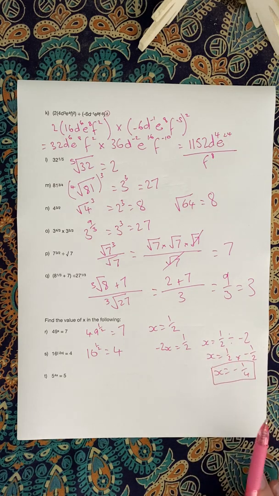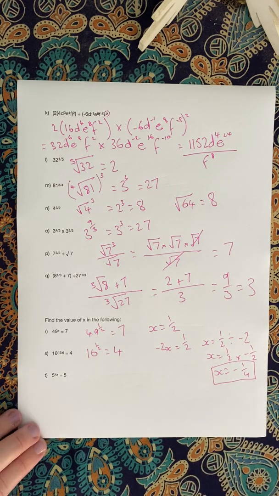If you're not sure of any of these rules, please ask me, but these are things I'm assuming that you know how to do.